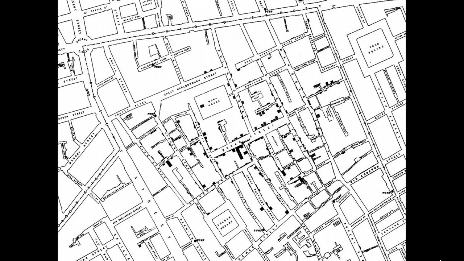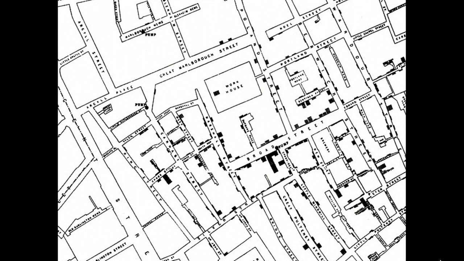And what he was able to find as you drill in is this became the basis for his evidence that the Broad Street water pump, which is right in the center here, okay, that Broad Street water pump was the source of the contamination and the source of the cholera. He took the handle off the pump so that people couldn't pump water and stop the epidemic because he was able to look at the data differently.